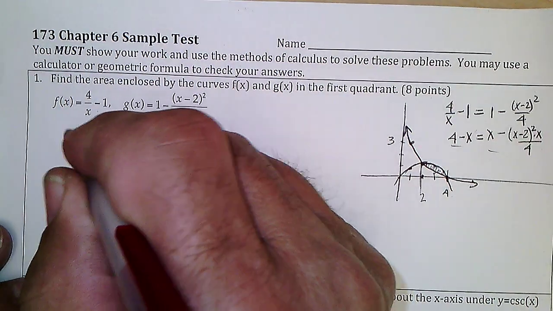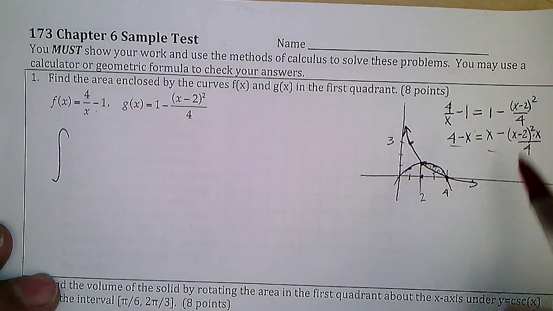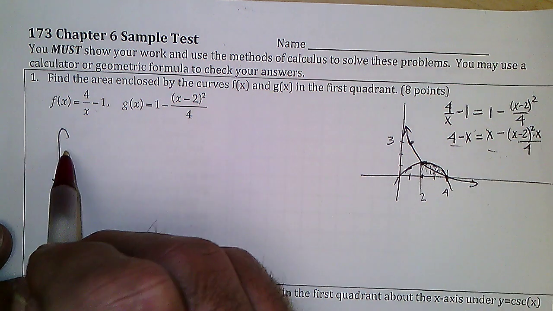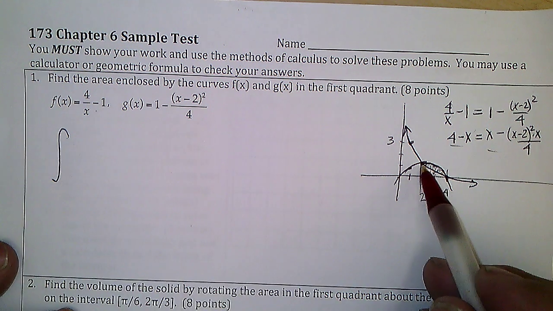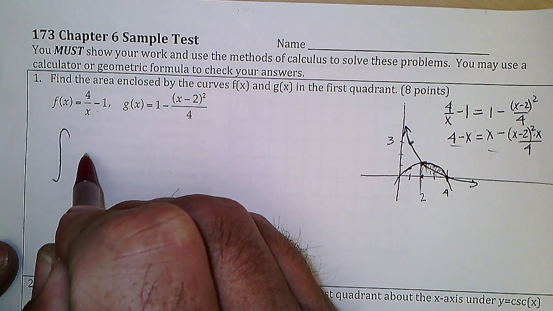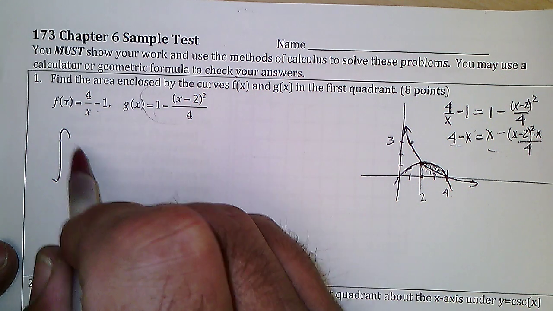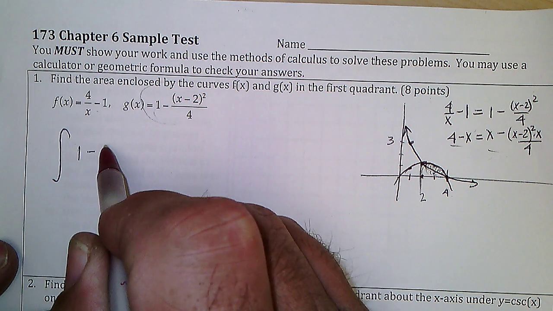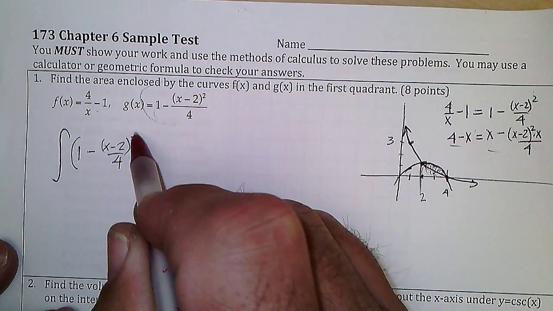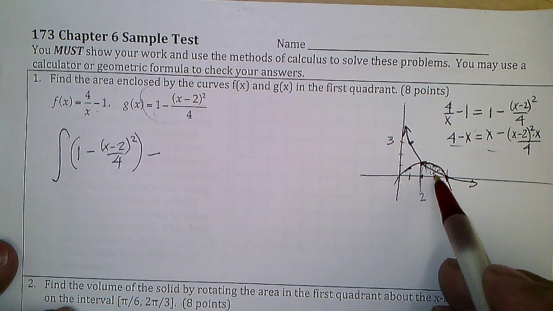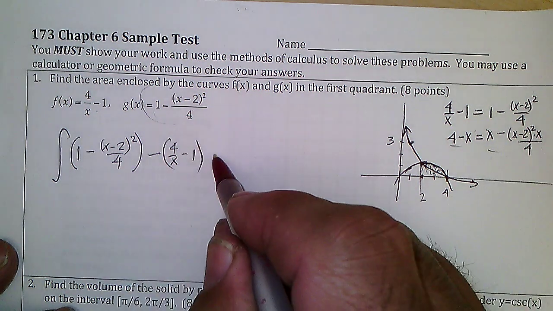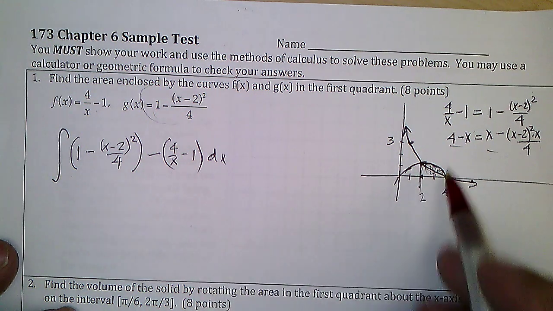Anyway, so I've got to integrate. Now to find the area between the curves, I find the area under the low one subtracted from the area under the top one. So I can do it together. The area under the low one is the first equation I did, and that's subtracted from the high one. So the second one is here. That's going to be 1 minus x minus 2 squared over 4, the top curve, minus the area under the lower curve. And x is going to go from 2 to 4.